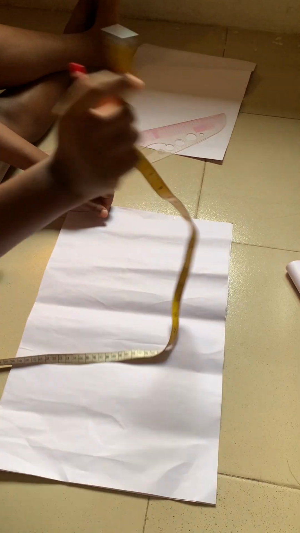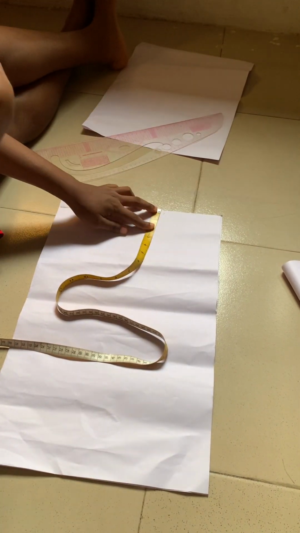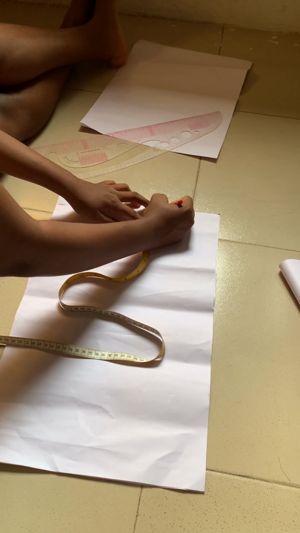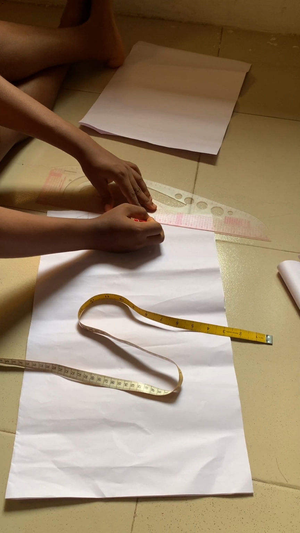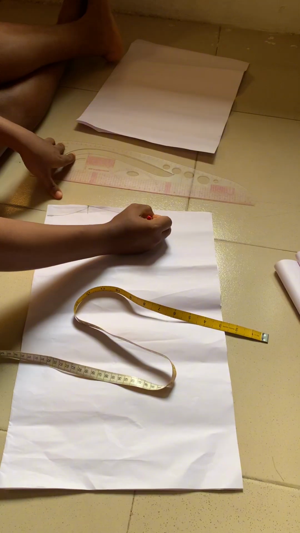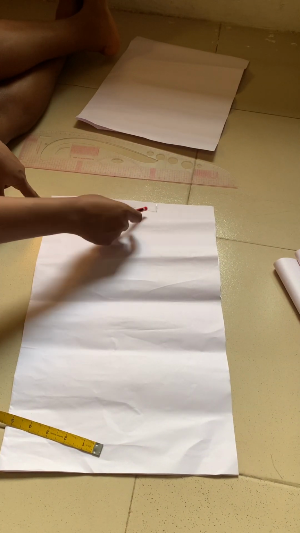So after this, get your shoulder slope. From your shoulder, get your shoulder slope off. You can use 1.5 because it's a shirt. You can use 1.5 or 1 inch. Me, I'll be using 1 inch. So connect it. Now we have gotten our neck, our shoulder, and our shoulder slope.